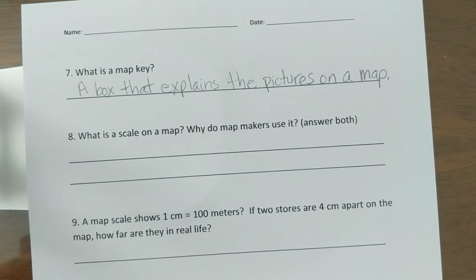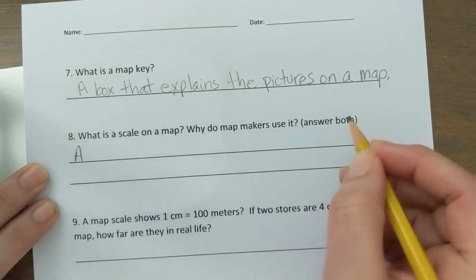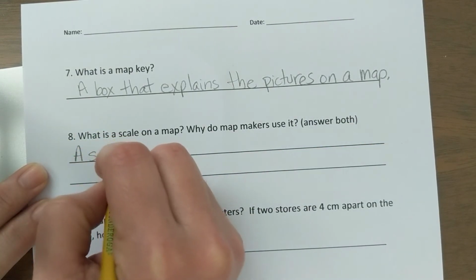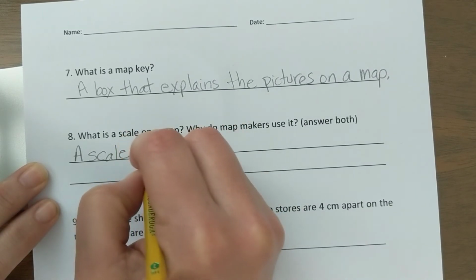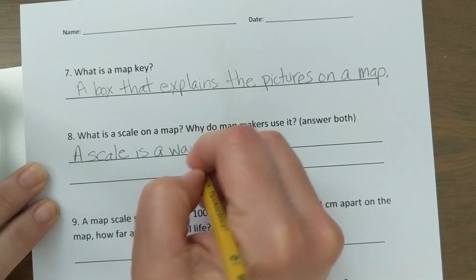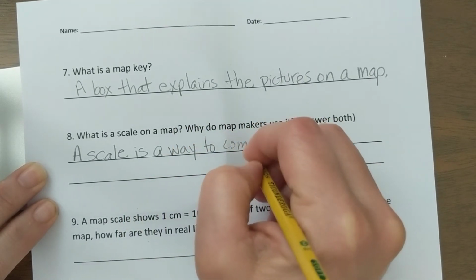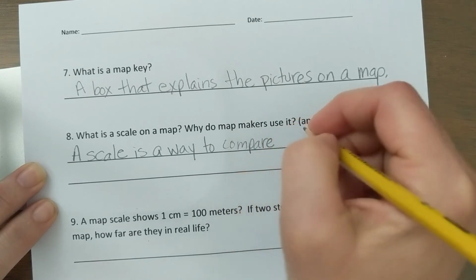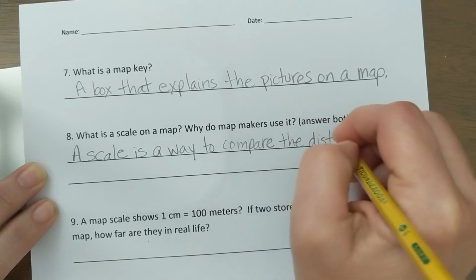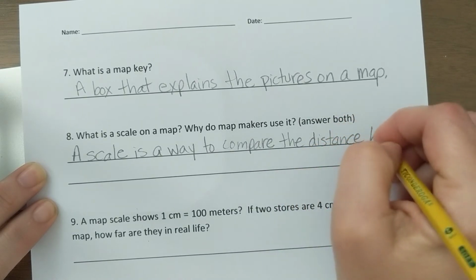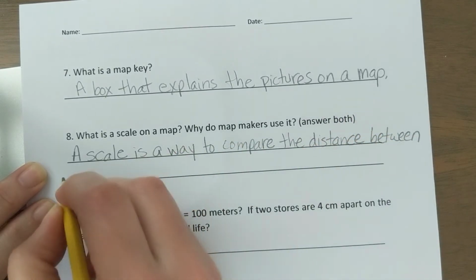Okay, what is a scale on a map? Okay, a scale. And why do map makers use it? So let's say a scale. We have to answer both. First of all, what is it? A scale is a way to compare the distance between 2 objects.